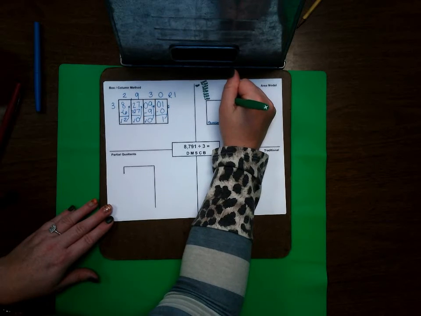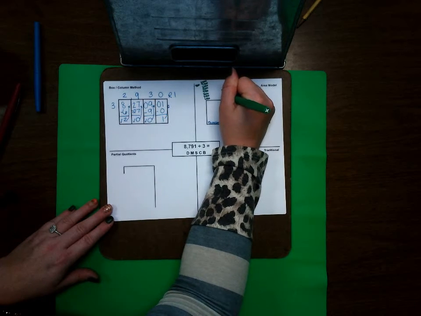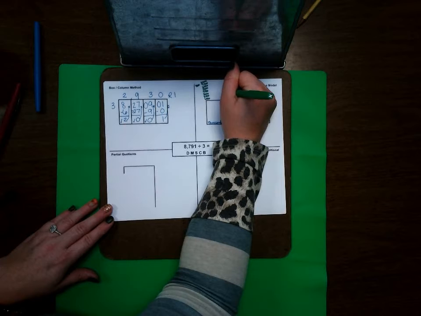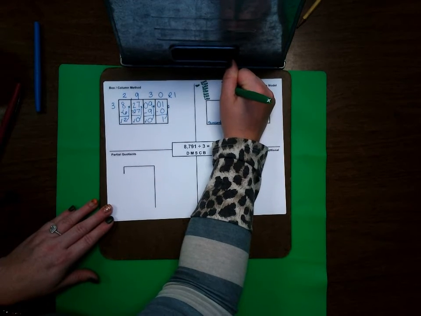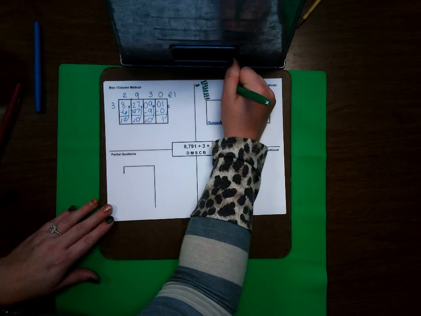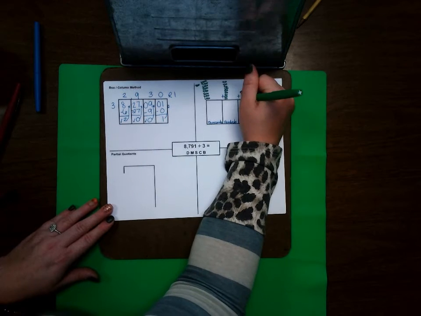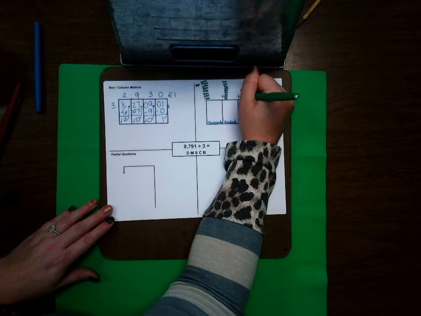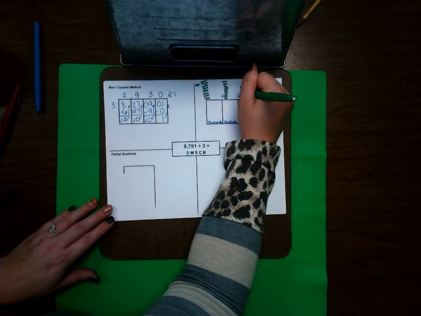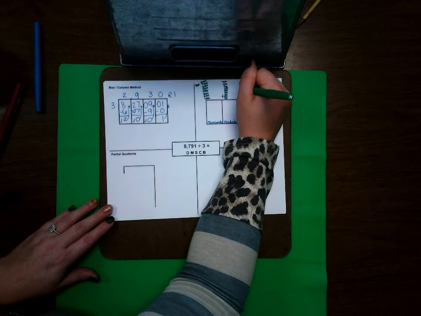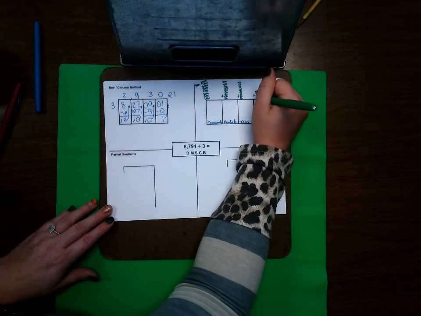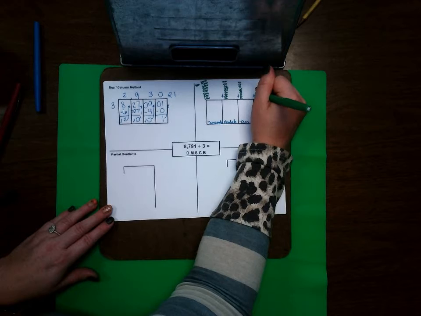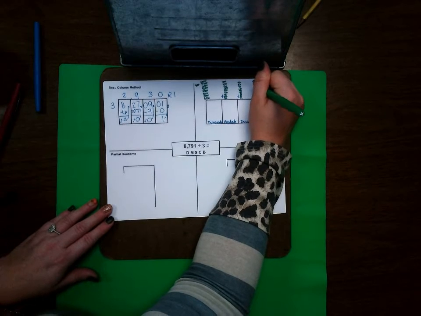Here it can be 100, 200, 300, 400, 500, 600, 700, 800, or 900. Here it can be 10, 20, 30, 40, 50, 60, 70, 80, 90. Here it can be 1, 2, 3, 4, 5, 6, 7, 8, 9.